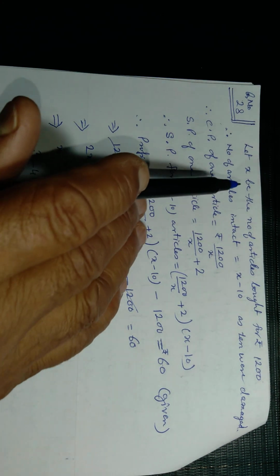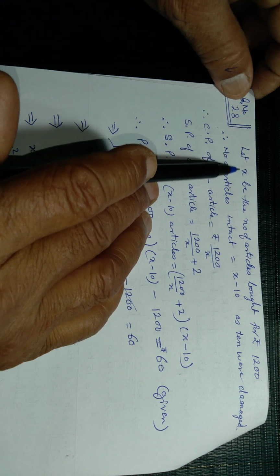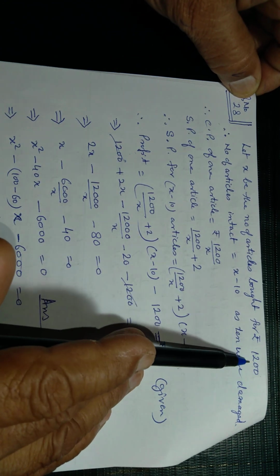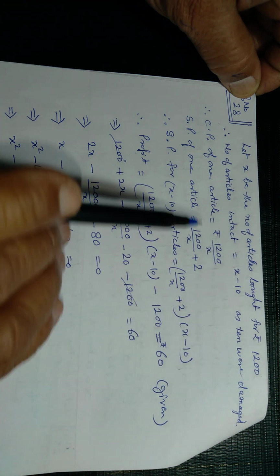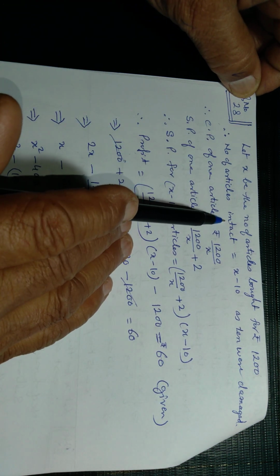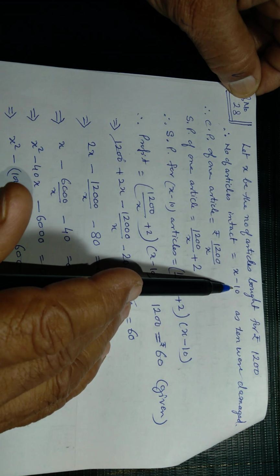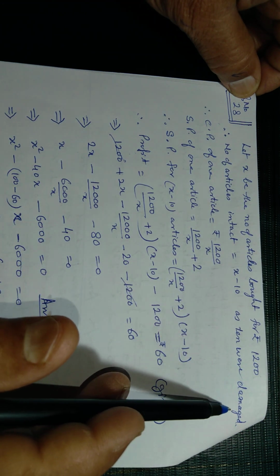You see, I have taken it here like this. Let X be the number of the articles bought for rupees 1,200. Therefore, the number of articles intact, which are safe, is X minus 10, as 10 were damaged.